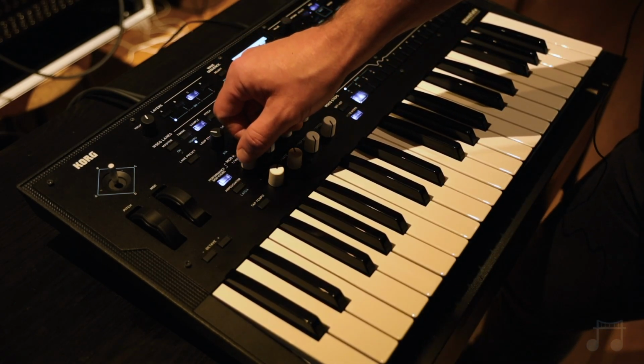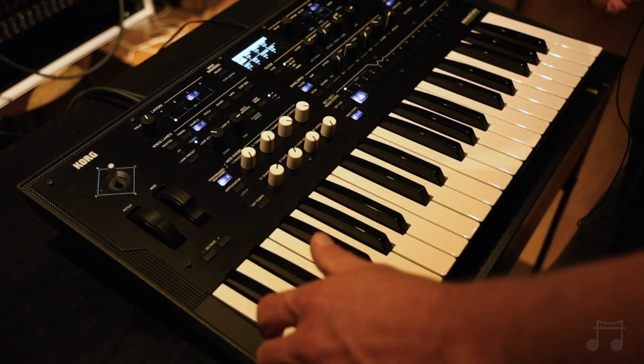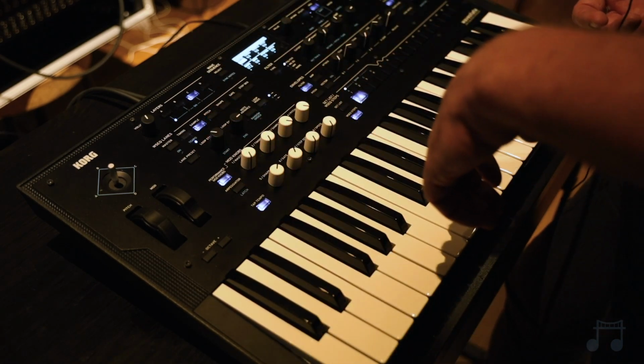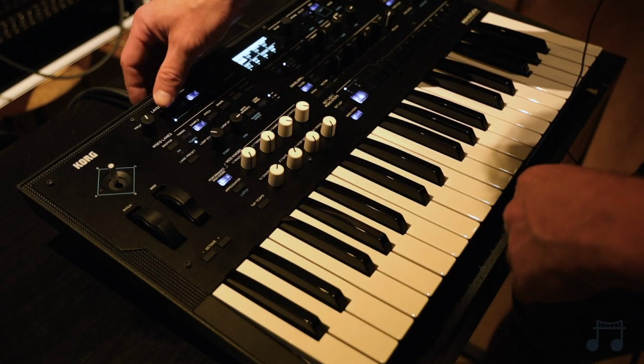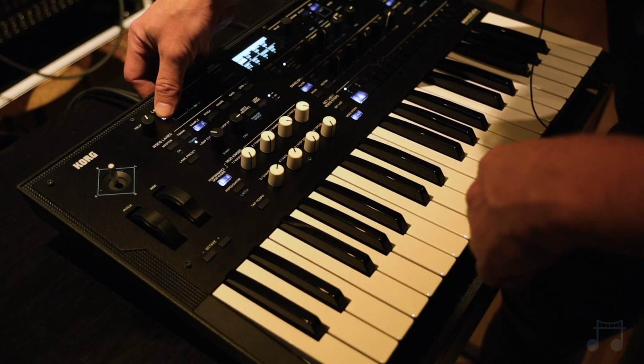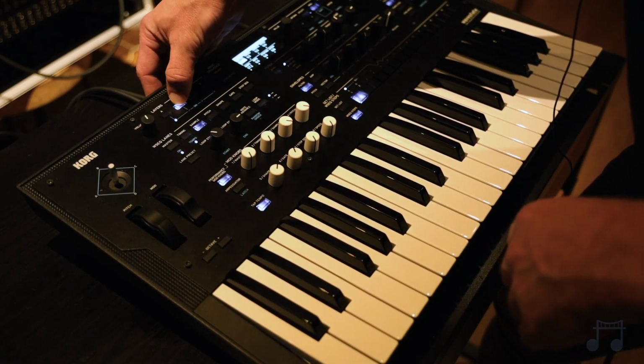So that's a really good way to make the song evolve a little bit, make one kick that hits a little bit more, one that's a little boomier, whatever. So we'll have that keep going.